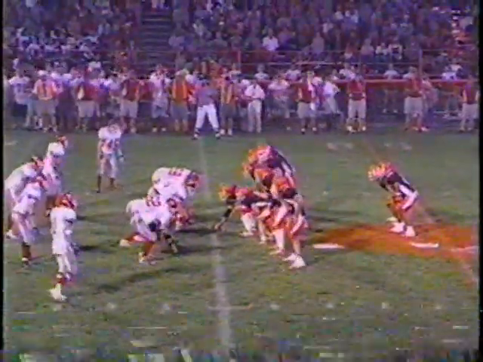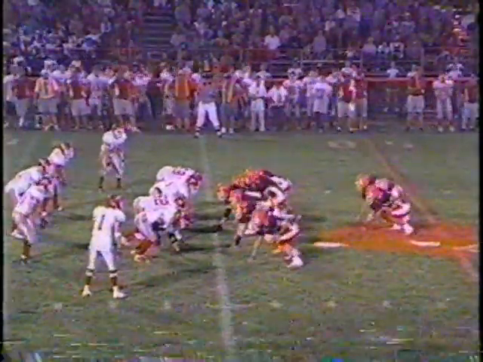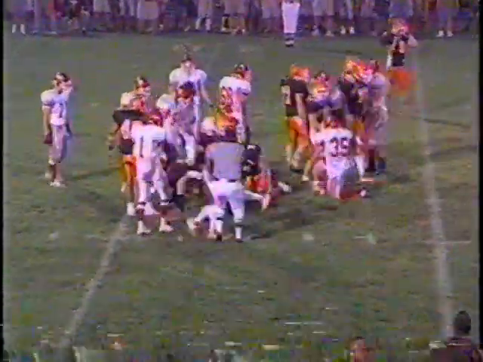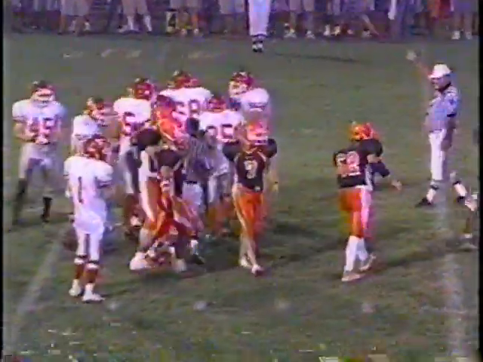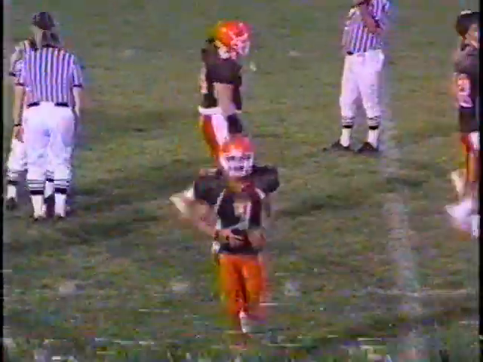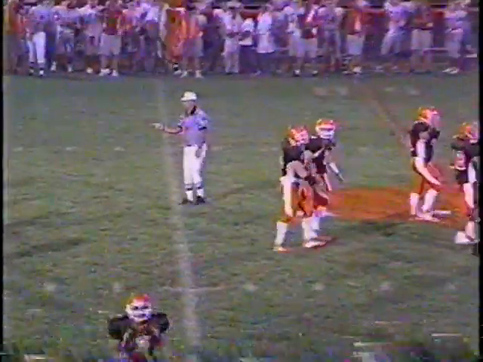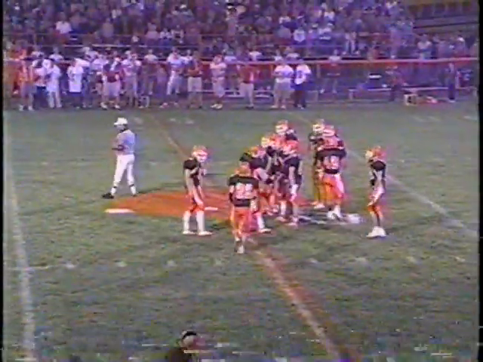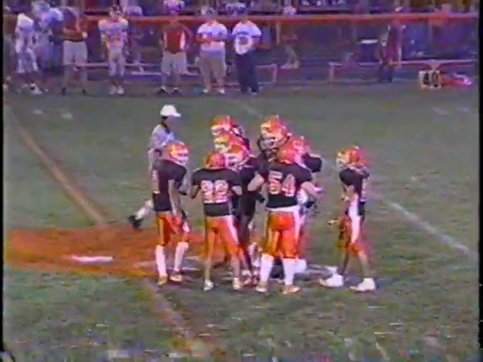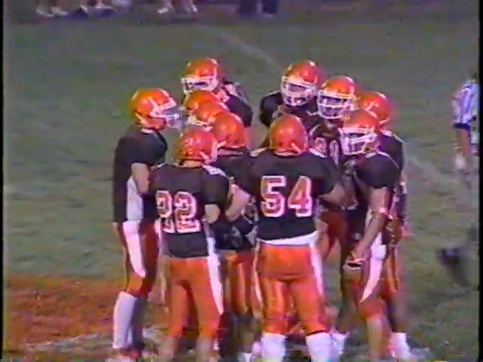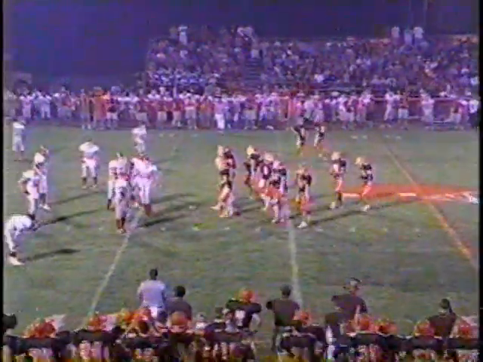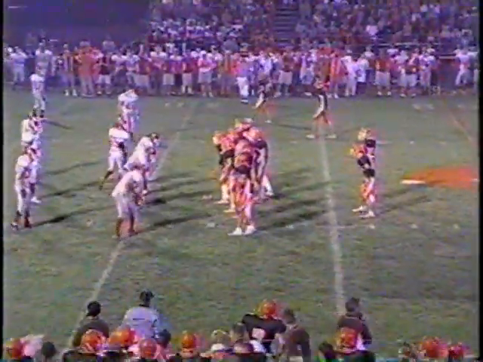Buckeyes will go out of the power I. 1st and 10 on the Trimble 45. Handoff goes to David Jolly. He's tripped up, and he will go forward to the Trimble 41. He'll pick up close to 4. Tell you, Brett Flowers for the Tomcats was able to get in there, make some penetration, and trip Jolly up in the backfield, but he'd still be able to fall forward for about a 3-yard gain. Buckeyes with a 2nd and about 6 or 7 at the Trimble 41.